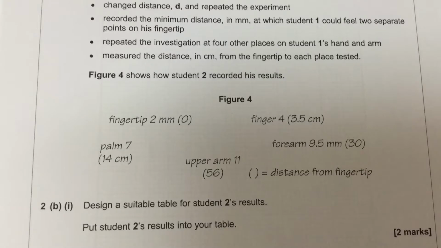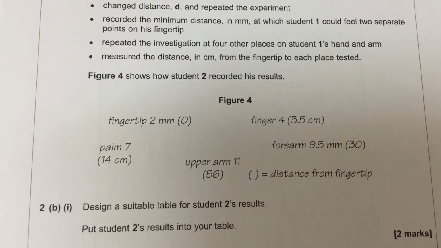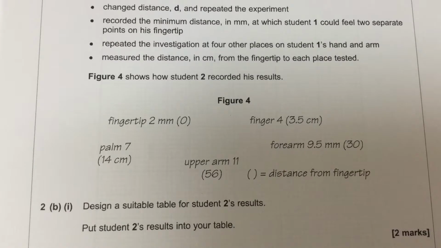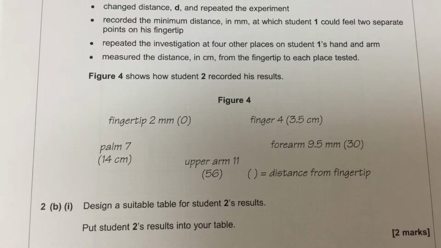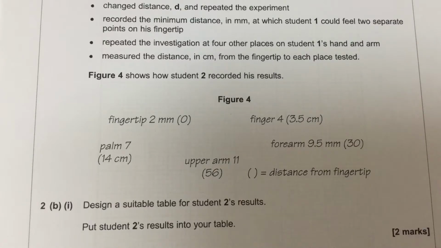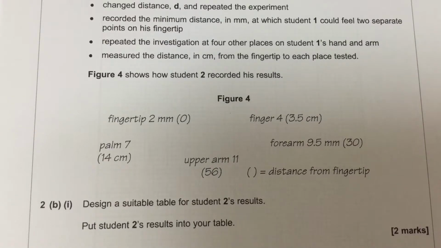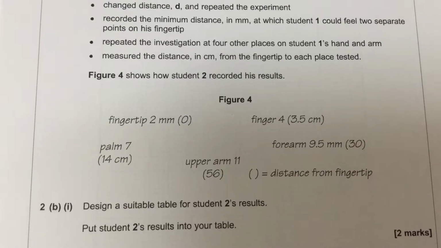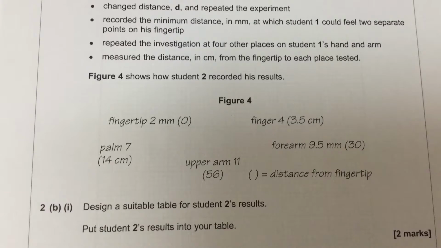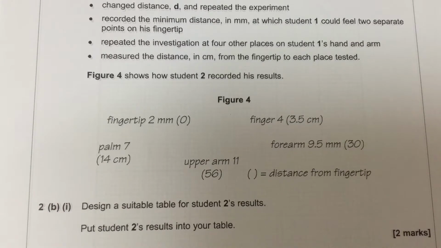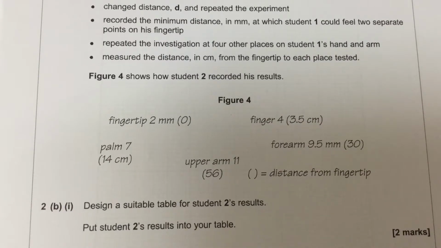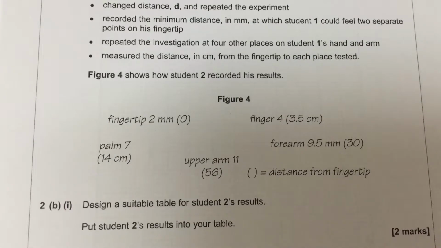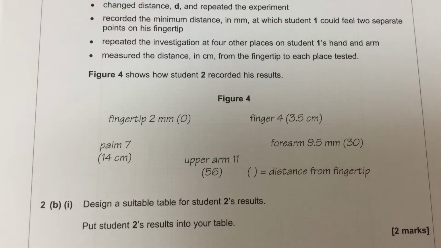Then they repeated the investigation at 4 other places on student 1's hand and arm, and measured the distance in centimetres from the fingertip to each place tested. So we've got two lots of measuring going on there: the distance from the fingertip, and also the minimum distance needed before it was felt as two points. Anything less than that, they would feel as one point.